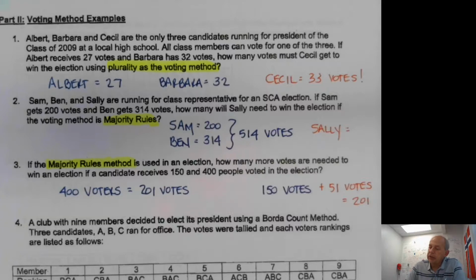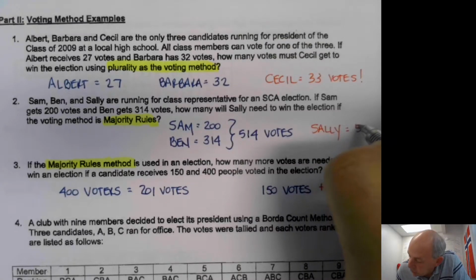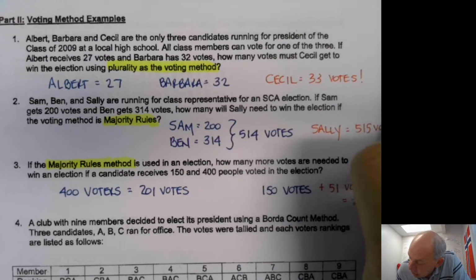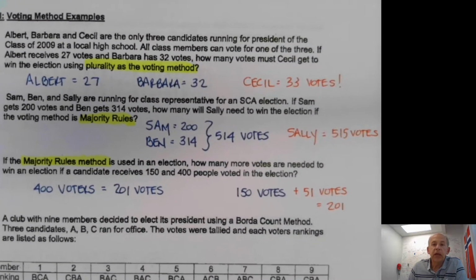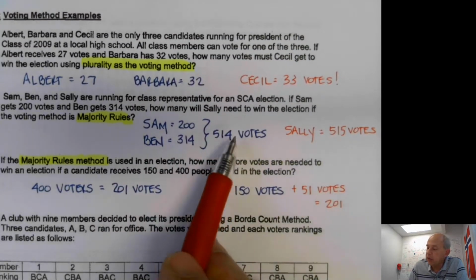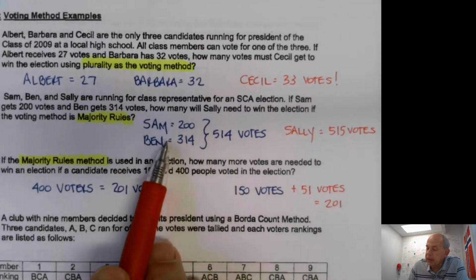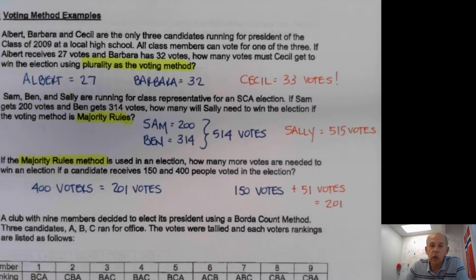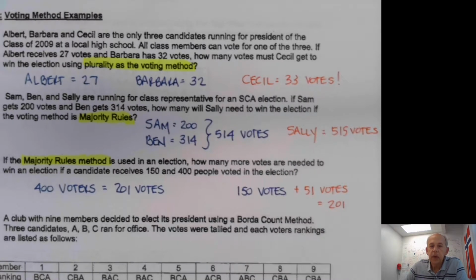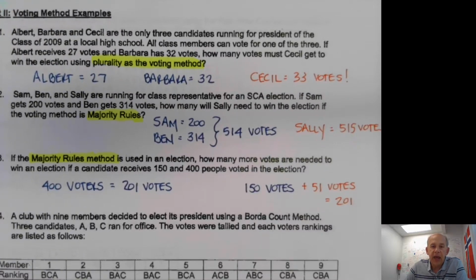Sally comes along and is thinking, well, if I have to get a majority, more than 50% of the vote, she would have to get 515 votes to win. She would get more than 50% of the vote when I combine Sam and Ben's votes to get 514. She would need one more to top Sam and Ben and get a majority. So there's the plurality and the majority rules.